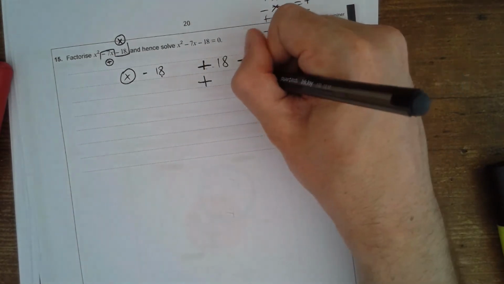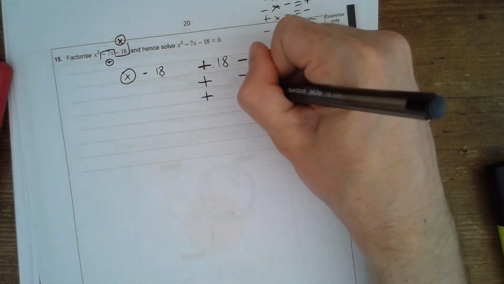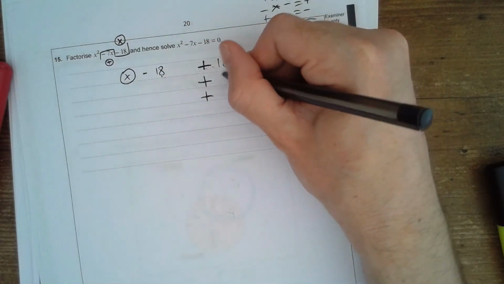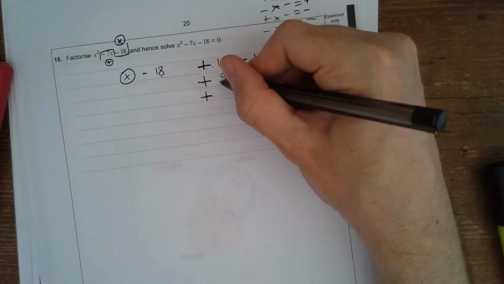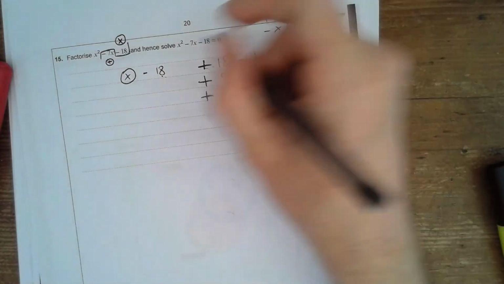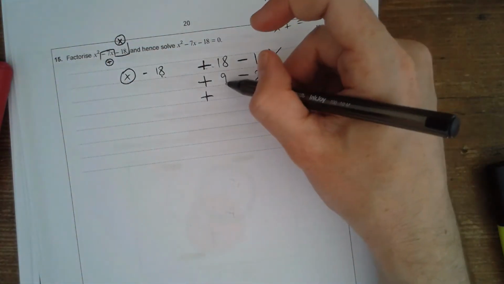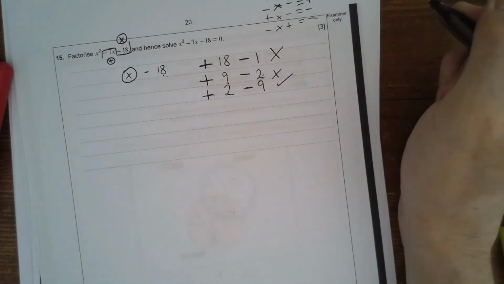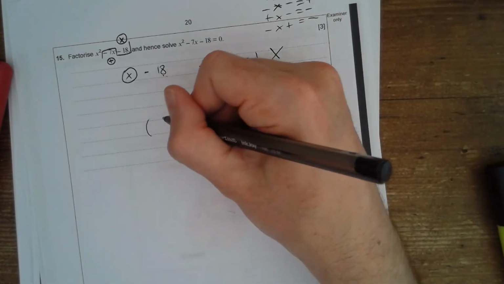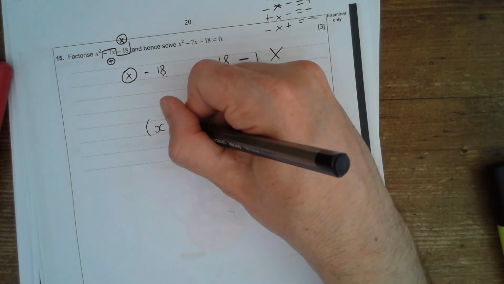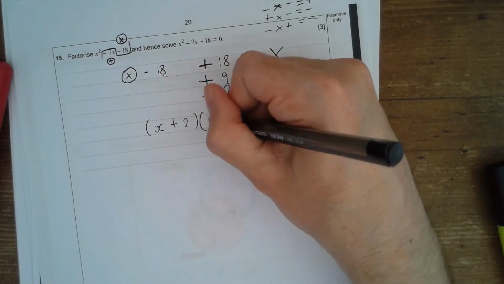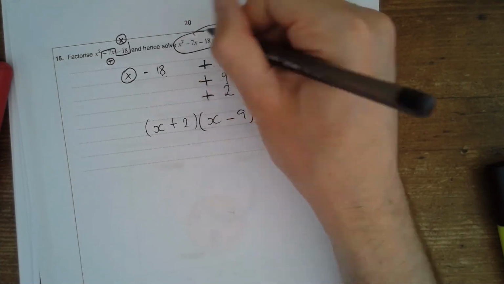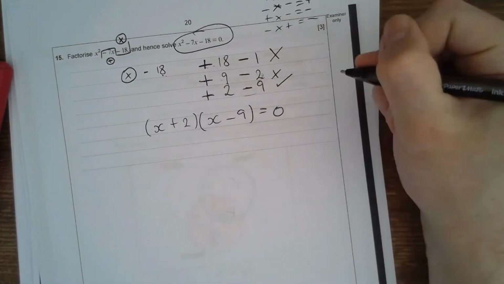Okay, chances are I'm not going to get this straight off. I'll do a couple of these and add more if I need to. Give me another pair of numbers that times together to give 18. How about 9 times by 2? 9 take away 2 is 7. That's not right. I'm supposed to get minus 7. However, if I switch these 2 numbers now, so it is 2 and minus 9, that does give me minus 7. So to factorize it, I would get x plus 2 must go in one bracket and x minus 9 in the other bracket.